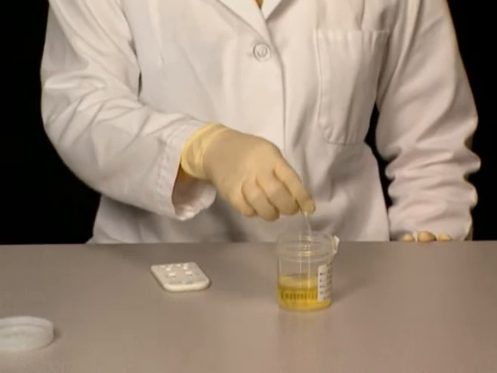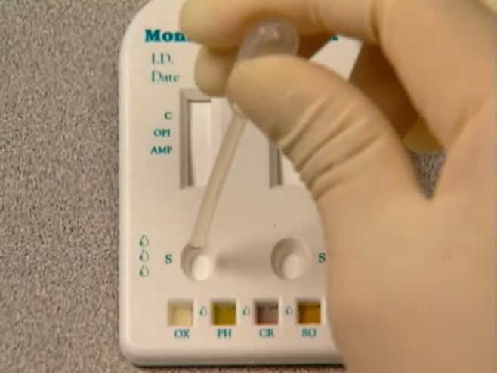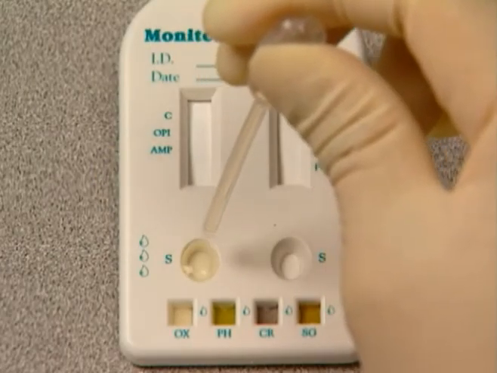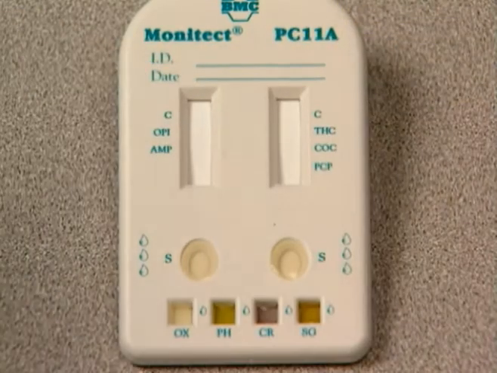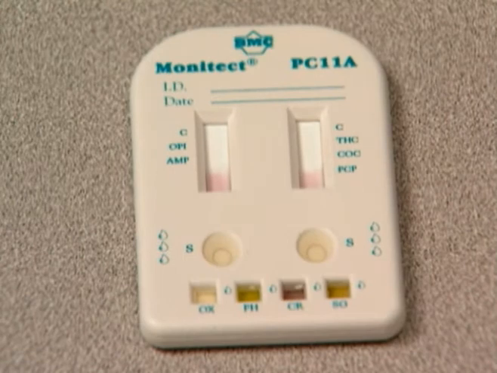Draw the urine sample into the pipette and dispense 3 full drops into each sample well indicated by the S. Avoid adding drops that contain air, since air bubbles may cause an uneven flow or prevent the flow of the sample onto the test strip.